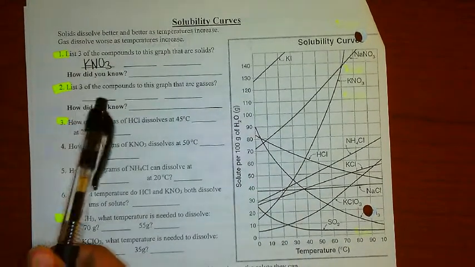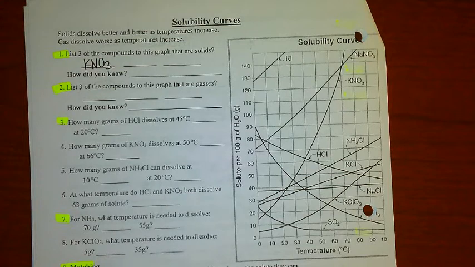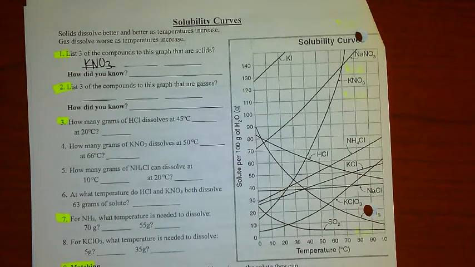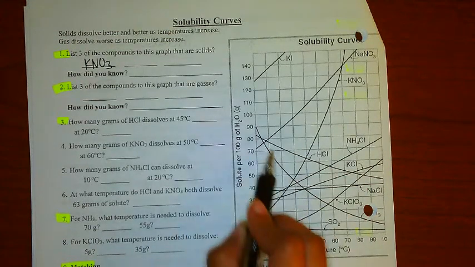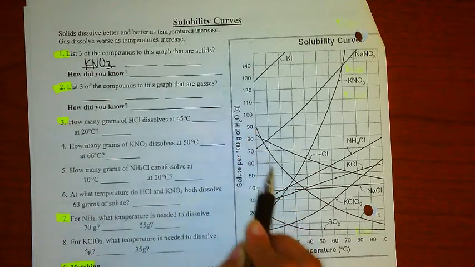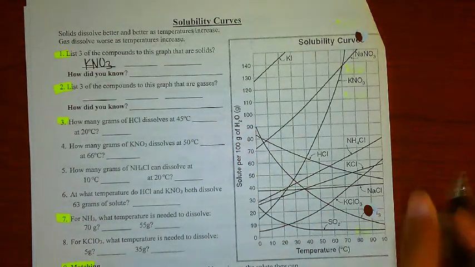Alright, number 2 says to list 3 of the compounds that are gases. Well, for gases, as temperature increases, our solubility is going to decrease. So you're going to look for those lines that are decreasing. For example, if I look right here, this line is decreasing.